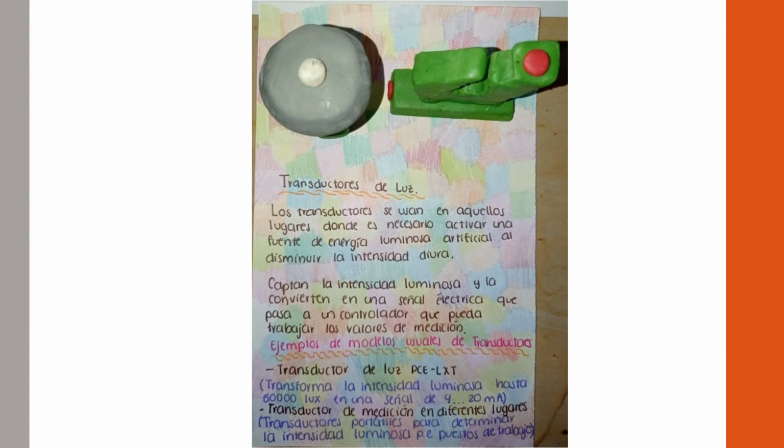Light transducers are used where it is necessary to activate an artificial light source when daylight intensity decreases. Light transducers capture the light intensity and convert it into an electrical signal where a controller can work on the measured values. If you connect a data logger, you can store the brightness value over a period of time, allowing, for example, to determine the hours of sunlight.